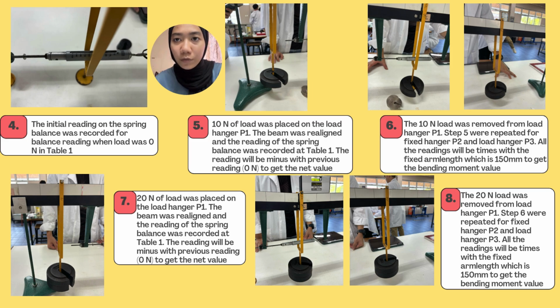Step 4. With no load applied, we recorded the initial reading on the spring balance. This served as the zero load reference point in table 1. Then, we placed a 10 Newton load on the load hanger P1. The beam was realigned and a new spring balance reading was taken. The net force was calculated by subtracting the zero load value from this reading. After that, we removed the 10 Newton load from P1 and repeated the process for load hanger P2 and then P3.